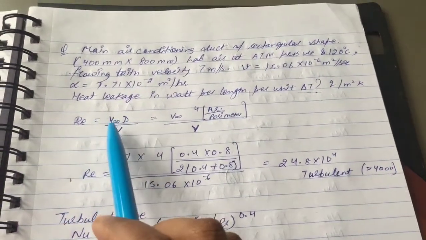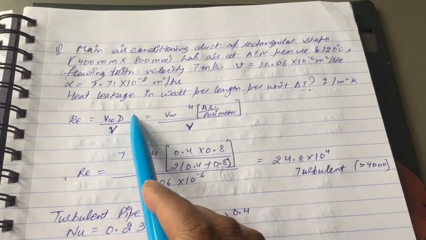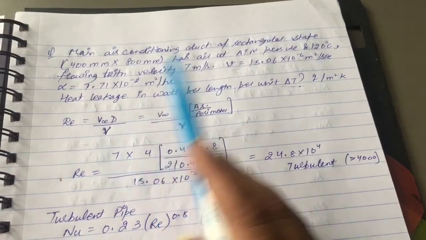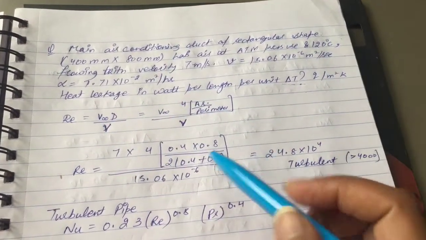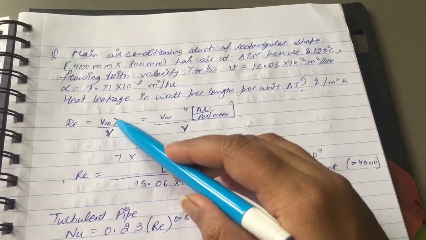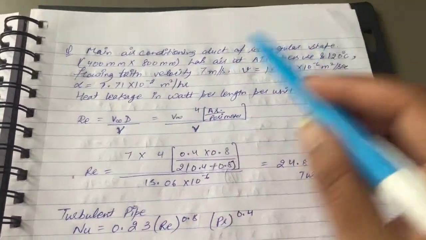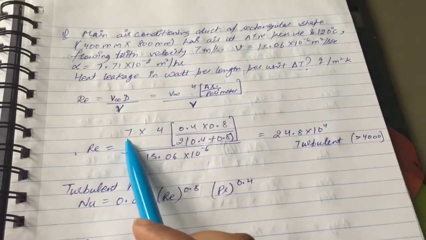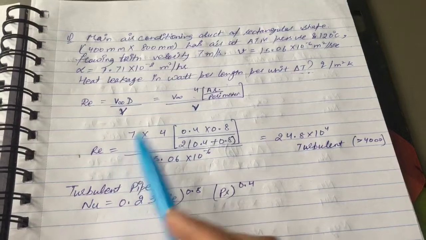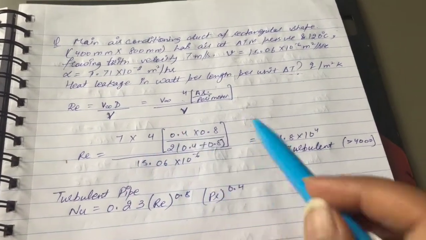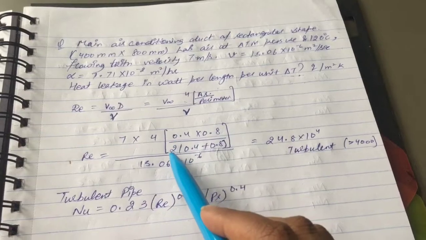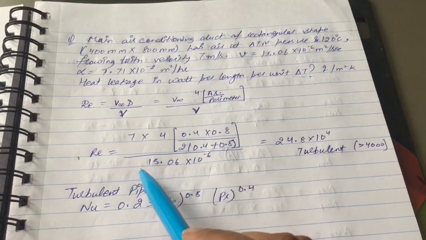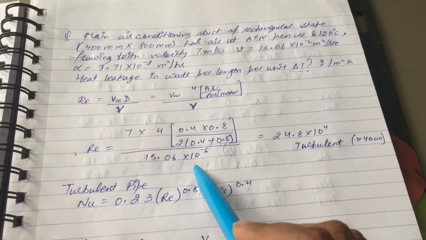Reynolds number, we know, is velocity V infinity into D by viscosity. If the shape is rectangular, our characteristic diameter would be 4 into area upon perimeter. So Re would be 7 into 4 into area, L into B, upon perimeter, 2 into (L plus B), and viscosity is 15.06 into 10 to the power minus 6.